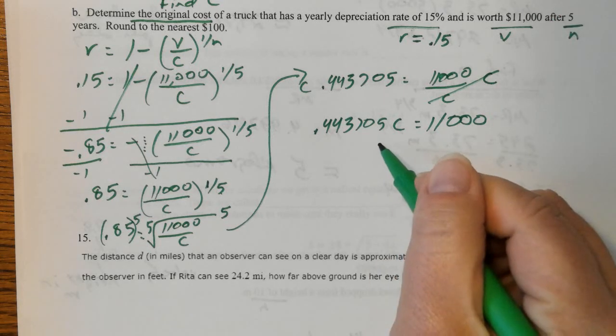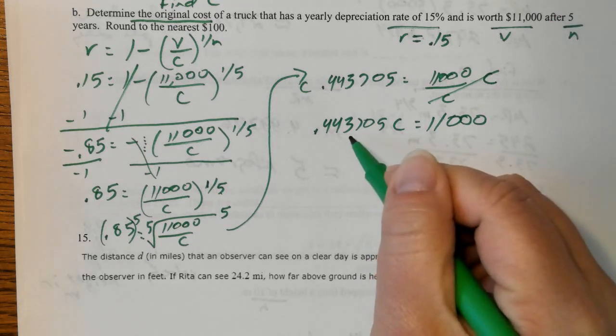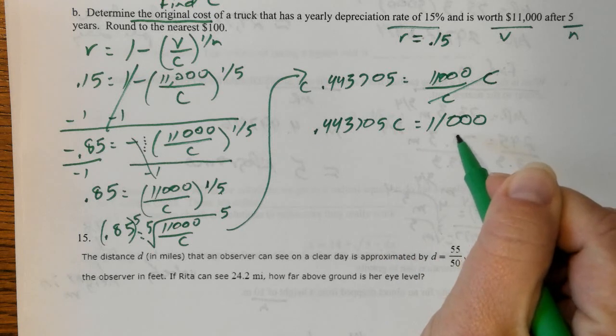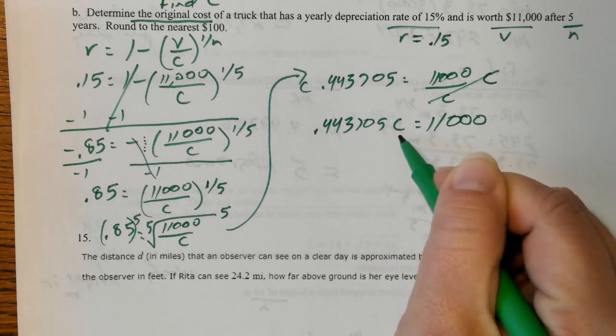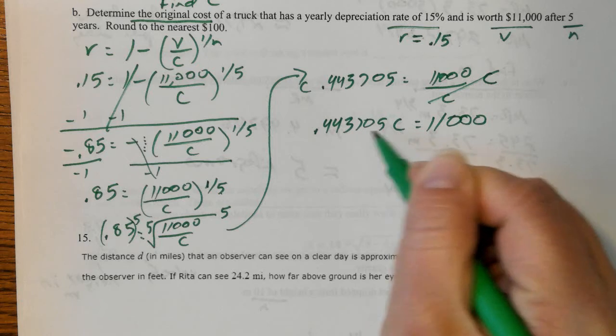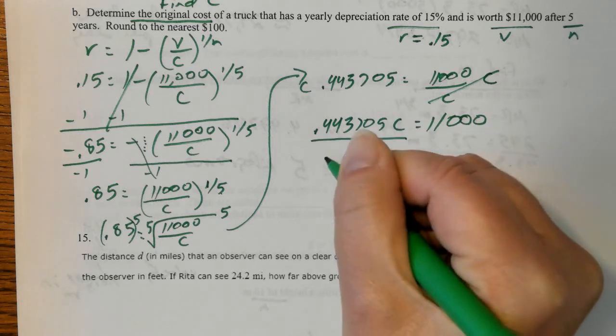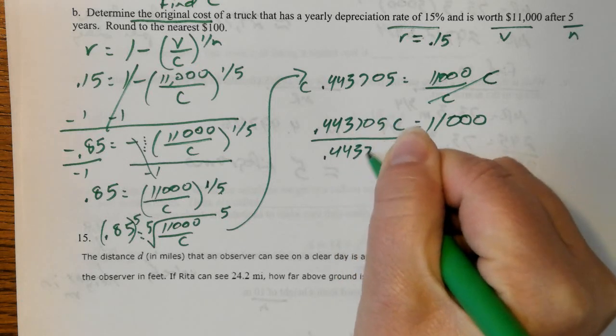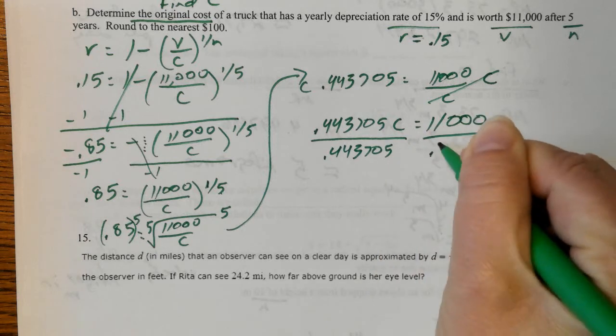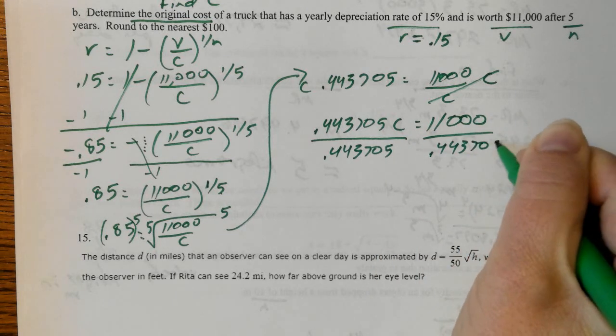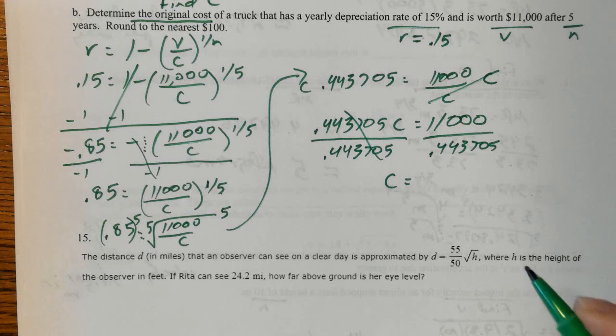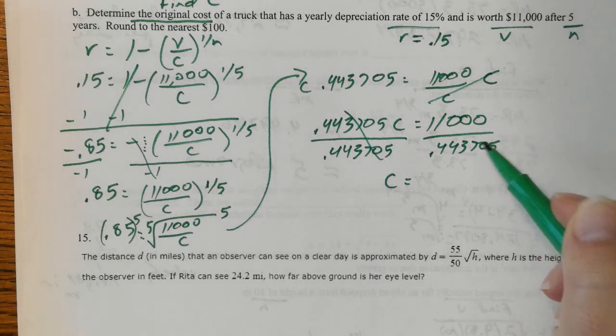Okay, so now C is being multiplied by this horrible decimal to equal 11,000. How do we undo this so that C can be by itself? Well, C is being multiplied by this decimal. We can divide by that decimal. So we're going to divide both sides by that decimal. And we're left with 11,000 divided by this thing.